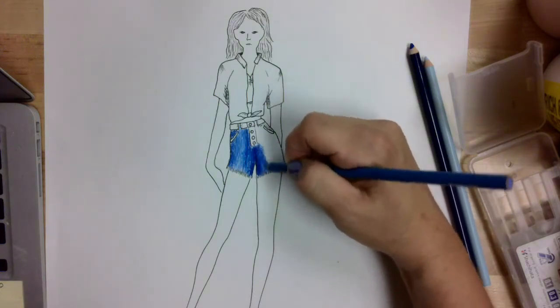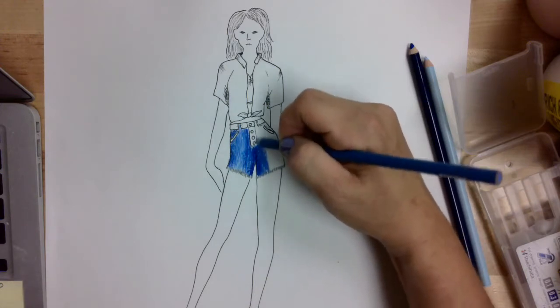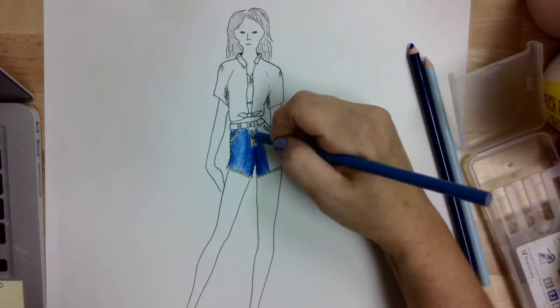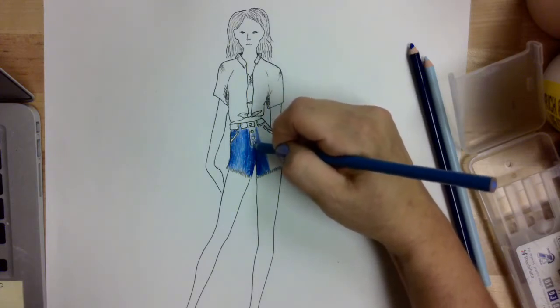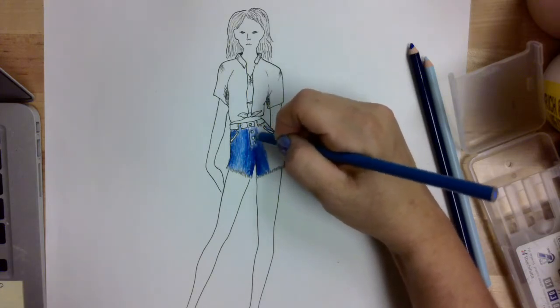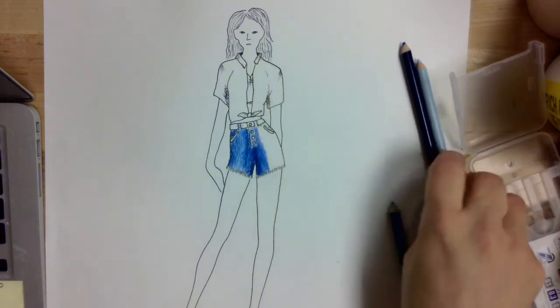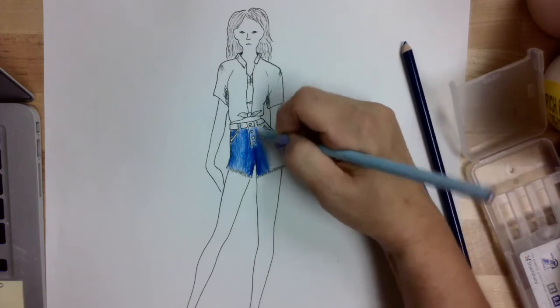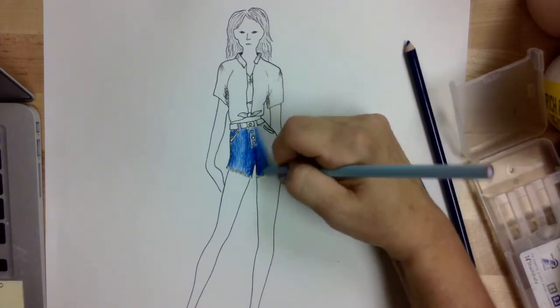Remember, if you press hard, you're going to get a darker tone. If you press lighter, you're going to get a lighter tone. I'm actually going to color in here around the buttons as well. And then I'm going to come right over the top of that medium blue with my really light blue.